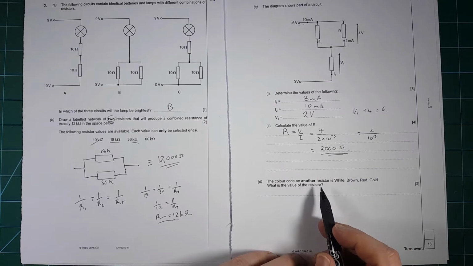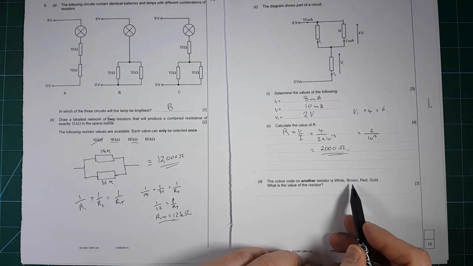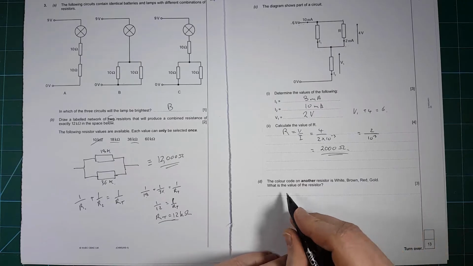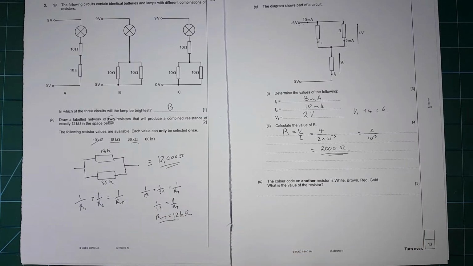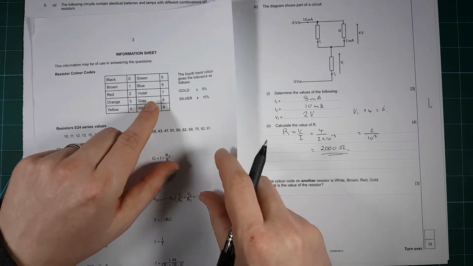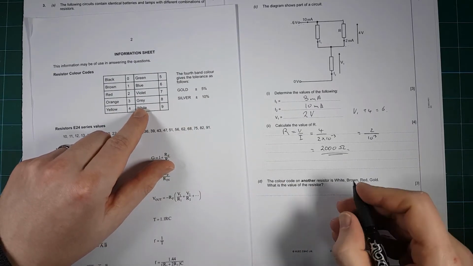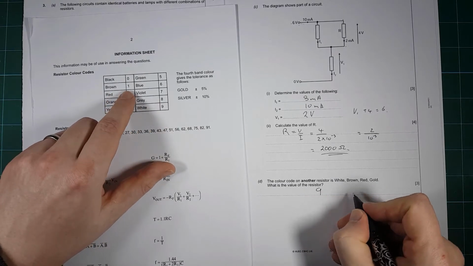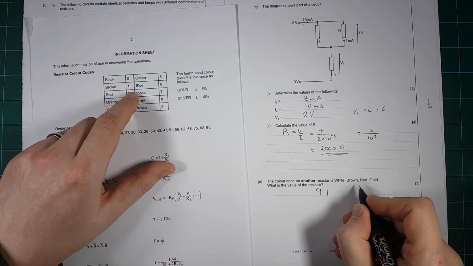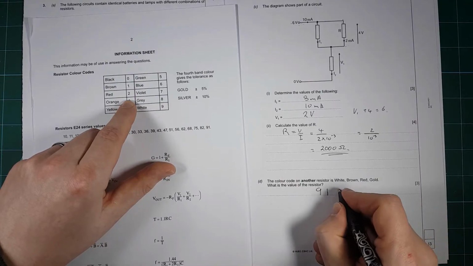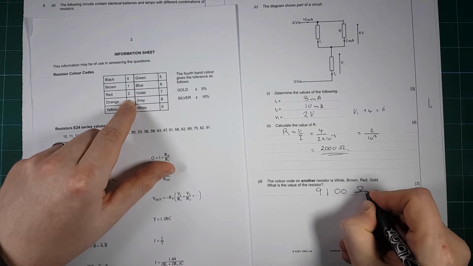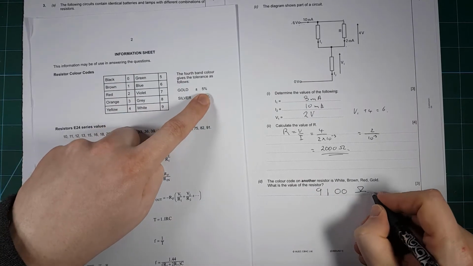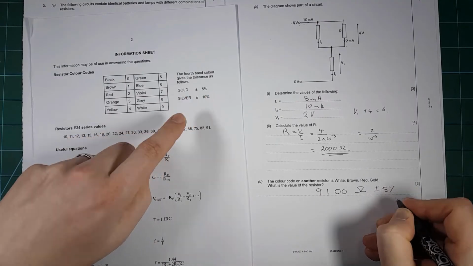Another color code with resistor has white, brown, red, gold. What is the value of the resistance? Well, for that you need to either know this or look it up. So white is 9, brown is a 1, red is 2, so that means you add 2 zeros, and we put the ohms on. Gold is plus or minus 5%.